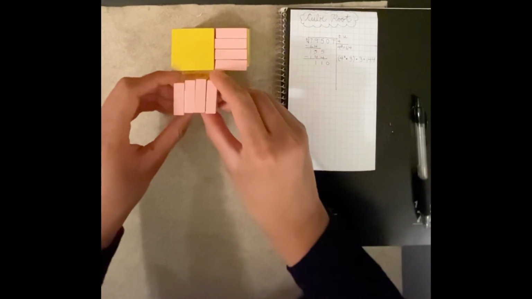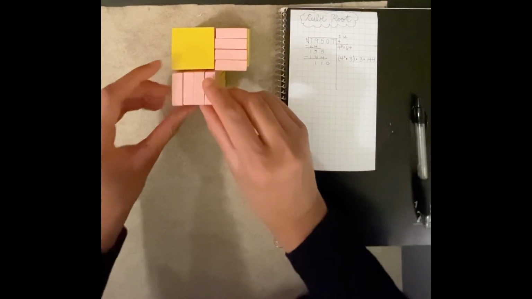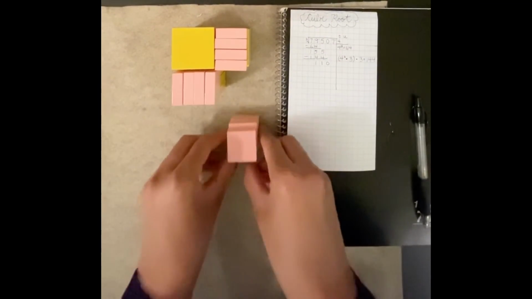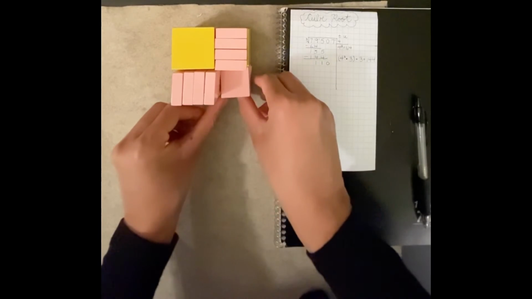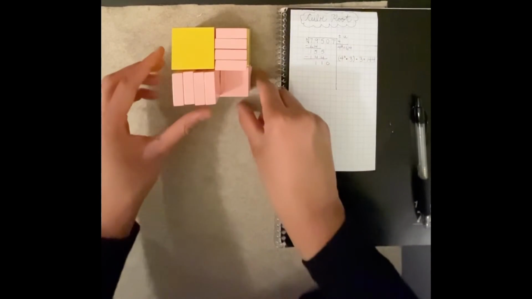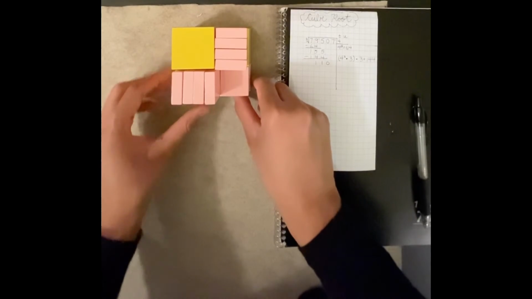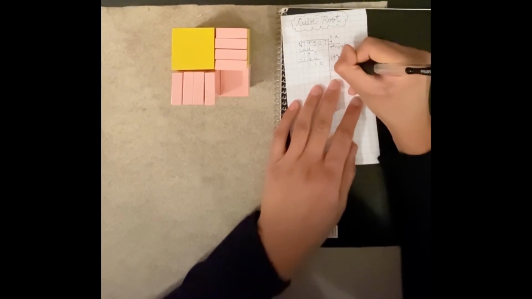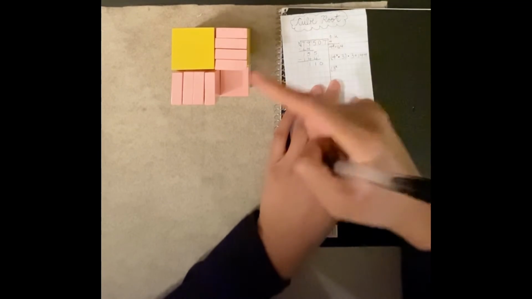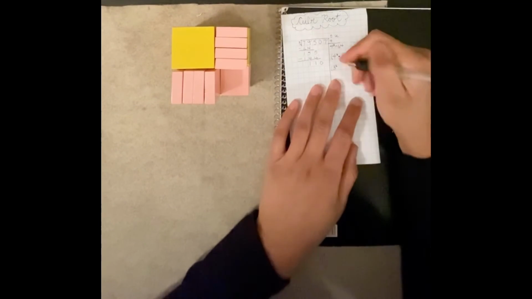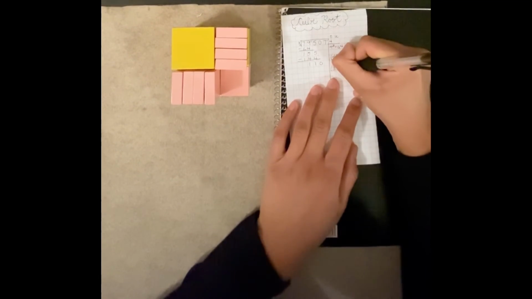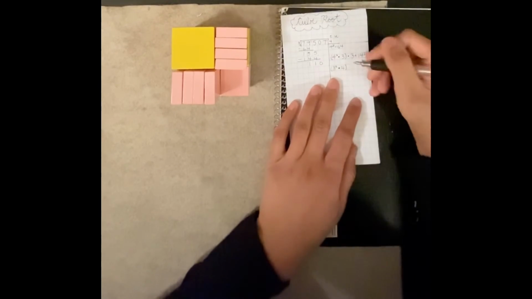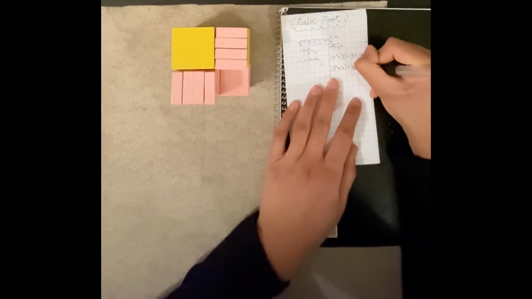We'll go ahead and place those. So we have 4 squared. We have 3 squared. This time we have it 4 times, so times 4, and 3 sides, so times 3.